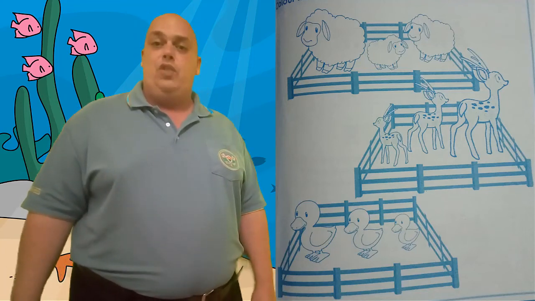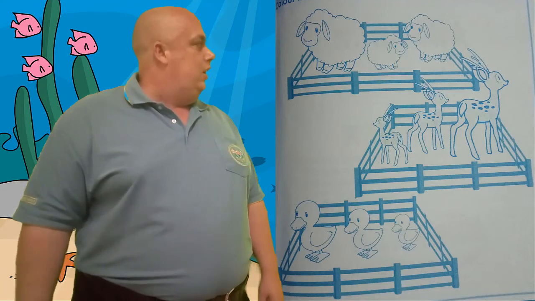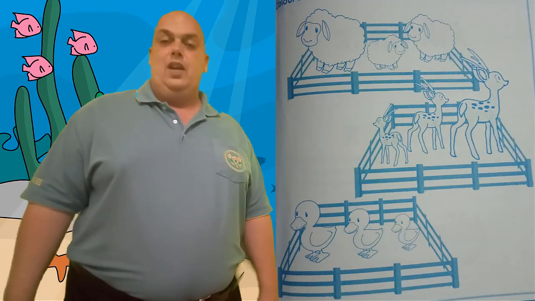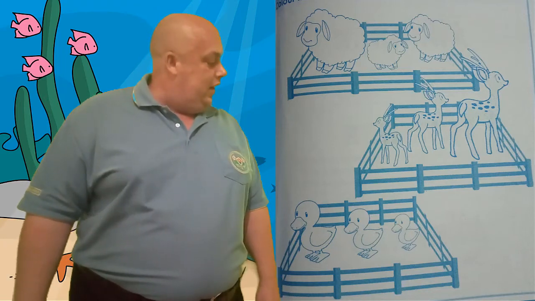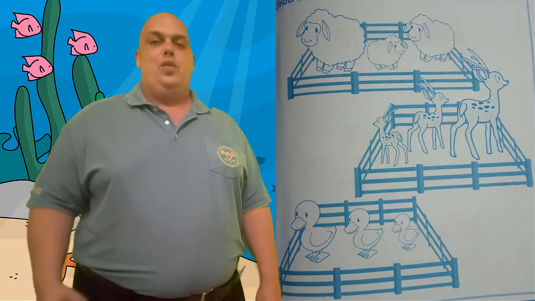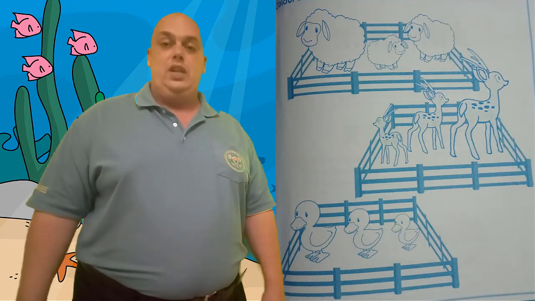But are those 3 sheep the same? No, they are not the same, are they? One sheep is large, another sheep is small, and another sheep is medium-sized. And that goes the same for the deer and for the duck. So what are we going to do? Well, you can't just color the animals any color you want. You have to color all the big animals red. You need to color all the medium animals blue, and you need to color all the small animals green.